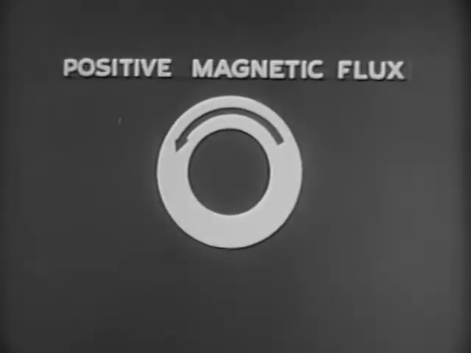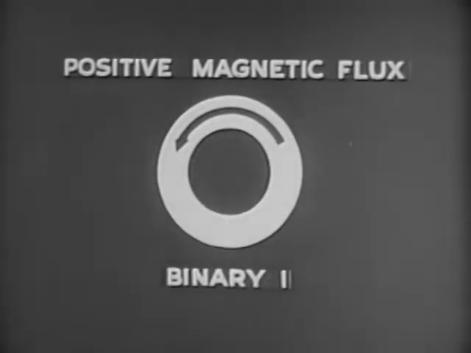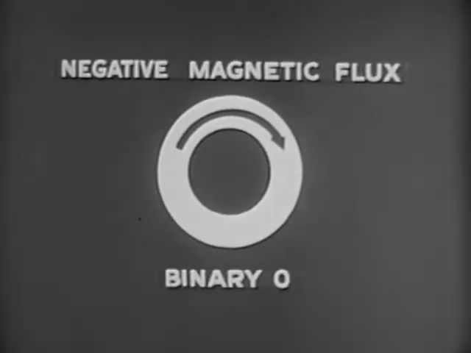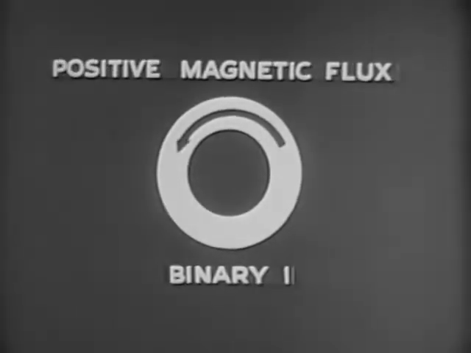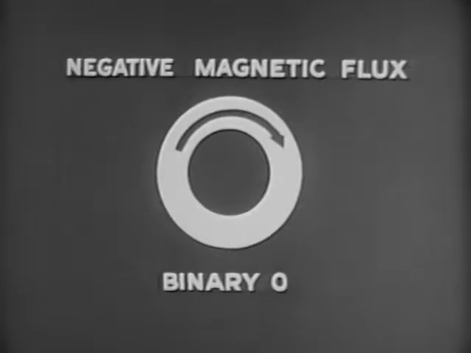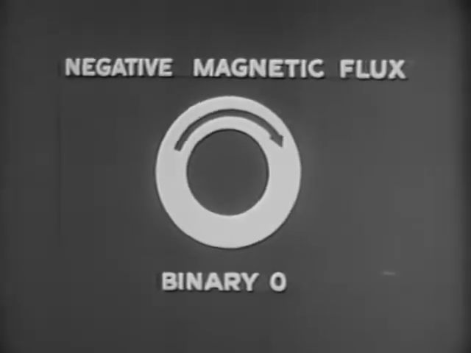When the magnetic lines of force point in one direction around the core, they are a positive magnetic flux, and the core is said to hold a binary 1. If the direction of magnetism is reversed, the flux becomes negative, and the core holds a binary 0. However, remember that this arbitrary definition of positive magnetic flux representing binary 1 and negative magnetic flux representing binary 0 may be reversed in some systems.